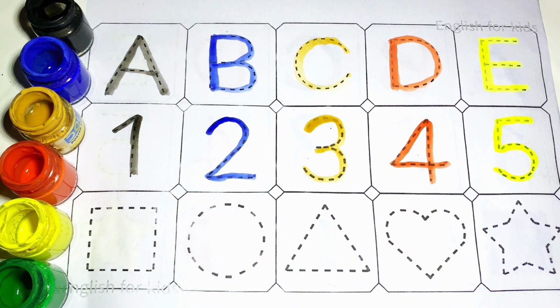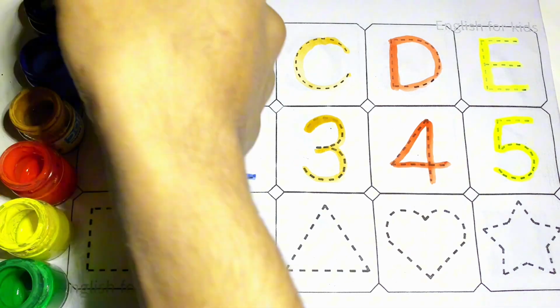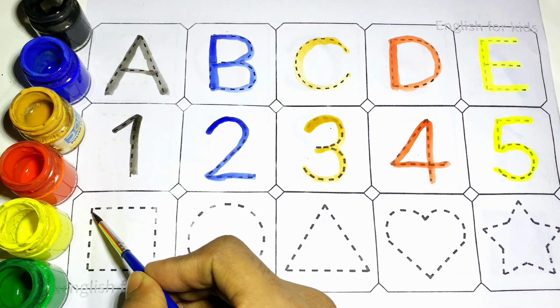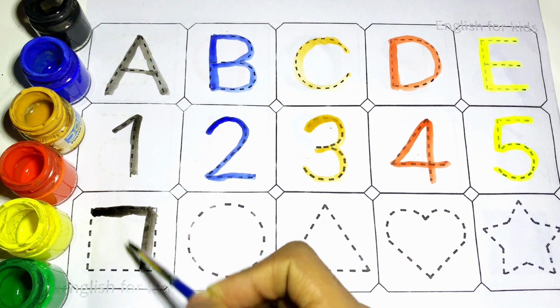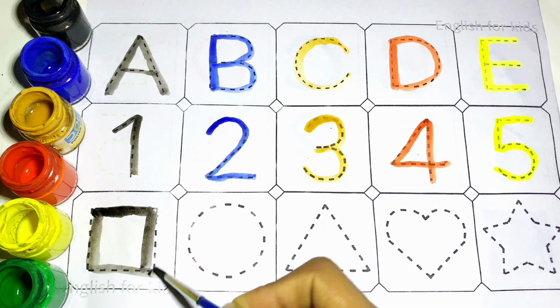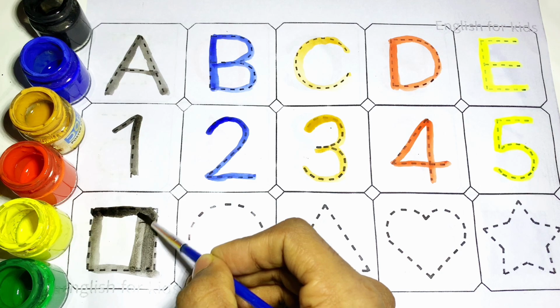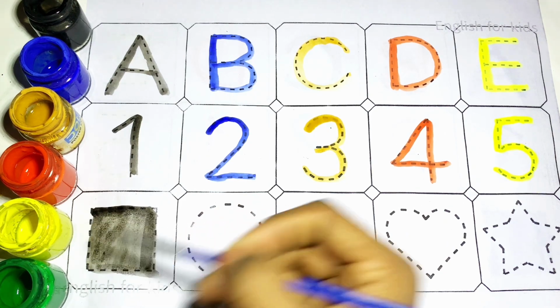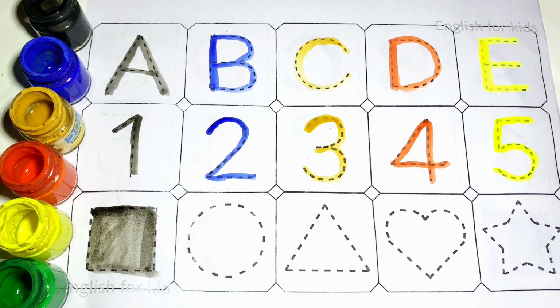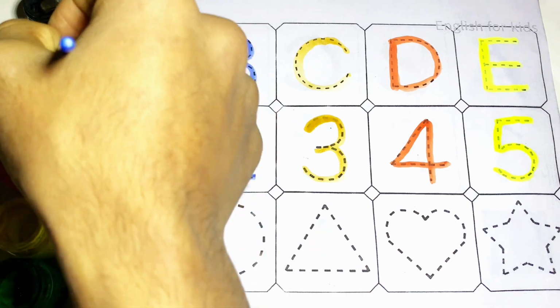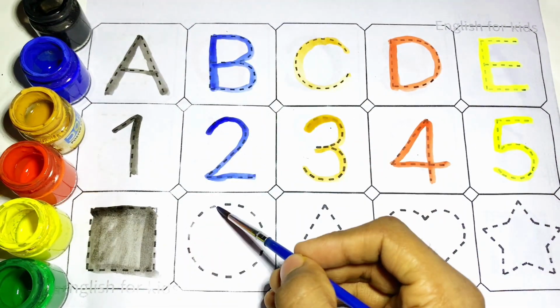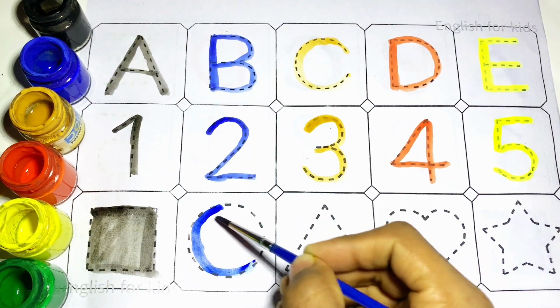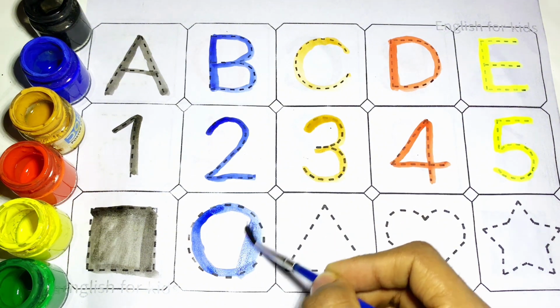Kids, now draw shapes, and firstly draw a square. The shape of square, and use black color. Kids, now draw circle. The shape of circle, and use blue color. The shape of circle.